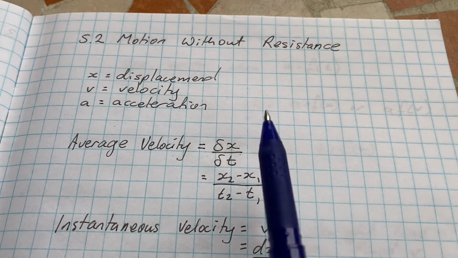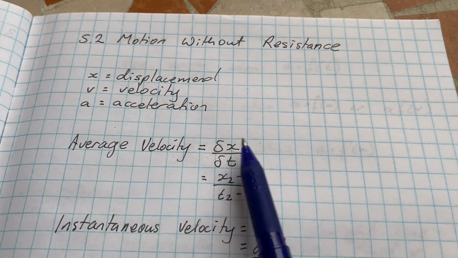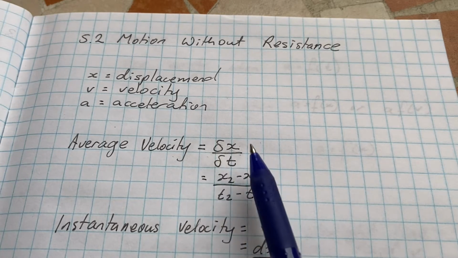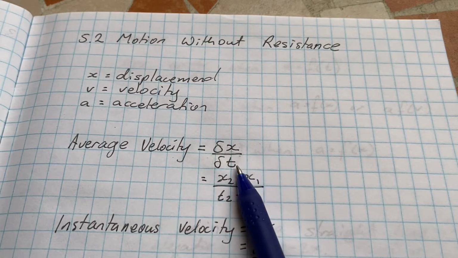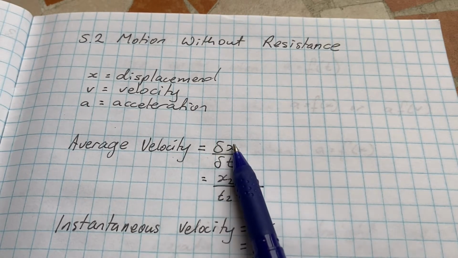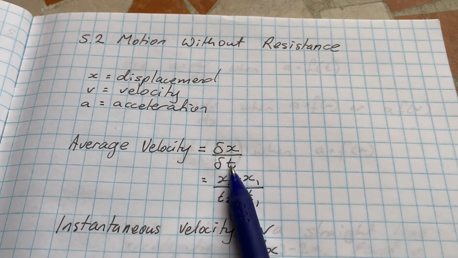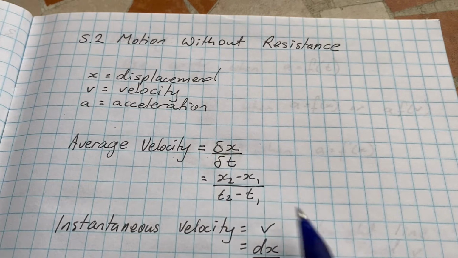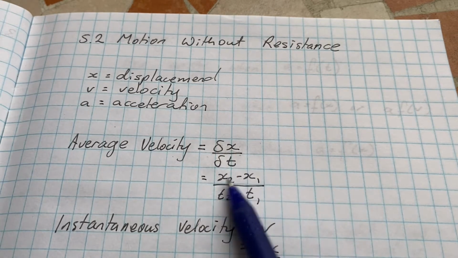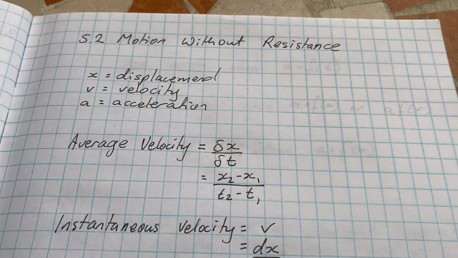So remember our average velocity. This can be a little bit confusing because we're used to seeing change in y over change in x. But x is kind of like the y in this situation, and t is like the x normally would be. So the difference in the x over the difference in time, it is just the gradient formula for average.